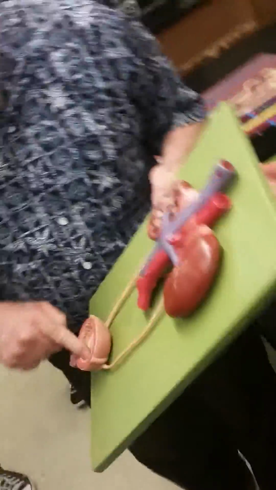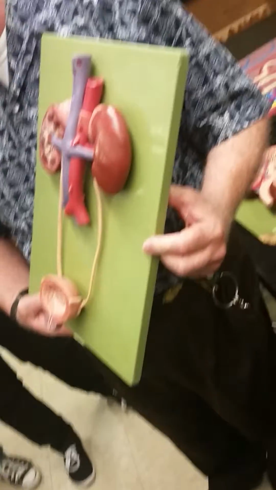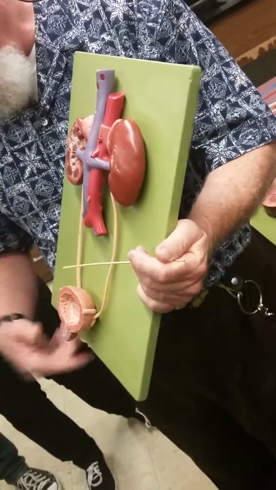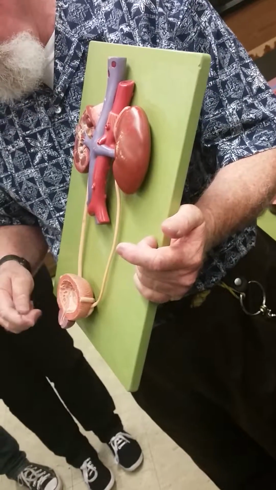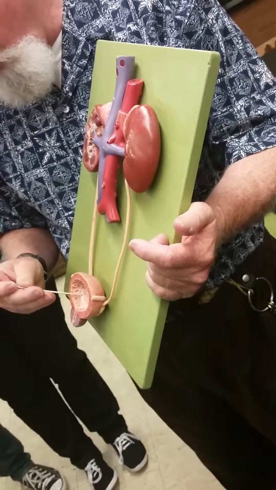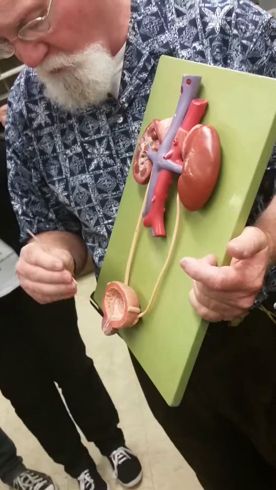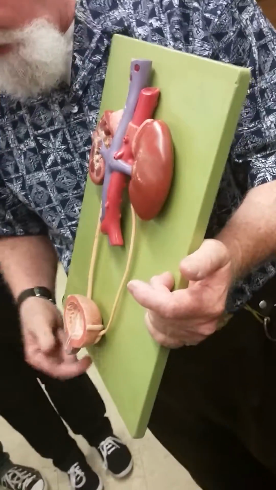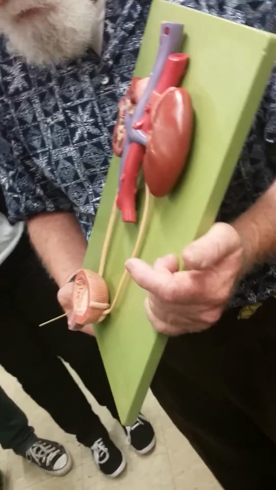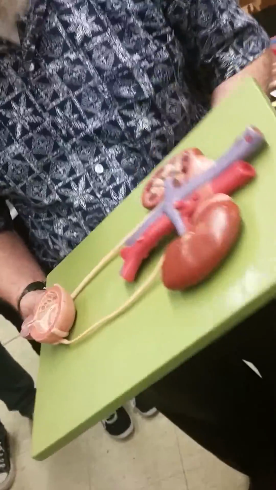The bladder has rugae, folds like the stomach, and has a trigone formed by three openings, the two openings from the ureters and the one opening from the urethra. Nice. And this is a smoothened area, no rugae.